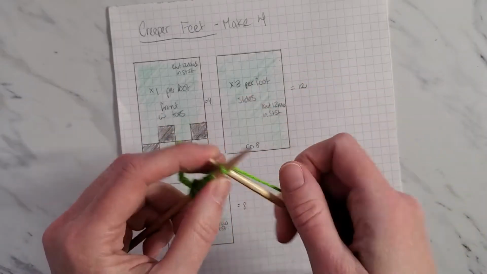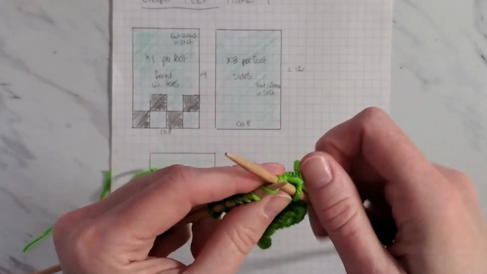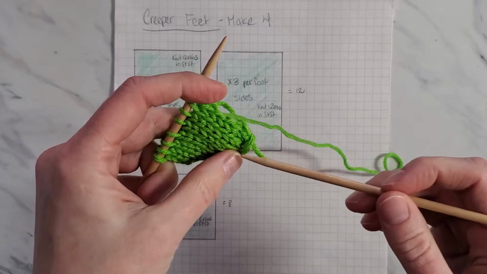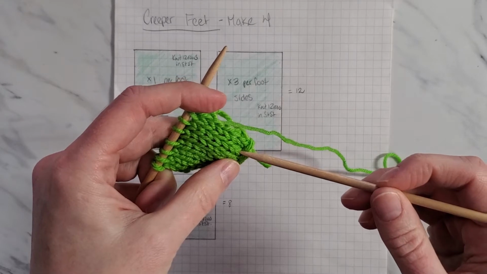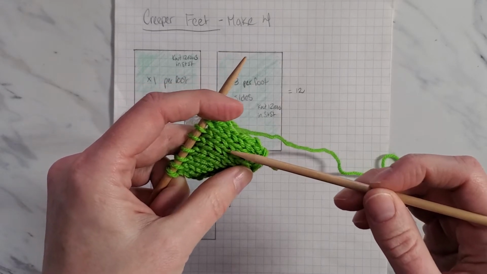I'm gonna be honest here, the creeper feet were my least favorite part to knit, sew together, and sew onto the creeper. And I think it was just because there were so many pieces of each one. The sides, you need to cast on 8 stitches and knit for 12 rows in stockinette stitch. And the top and bottom pieces are casting on 8 stitches and knitting for 8 rows.